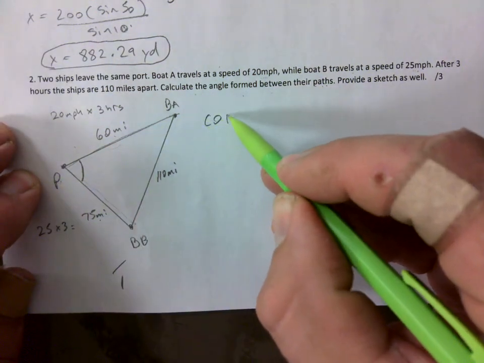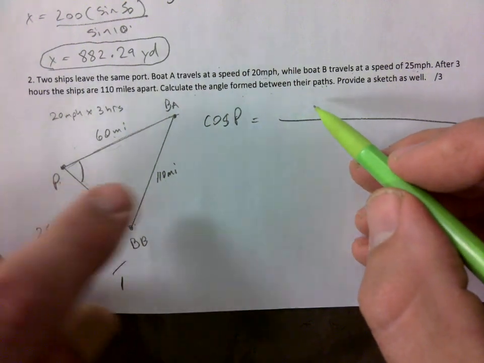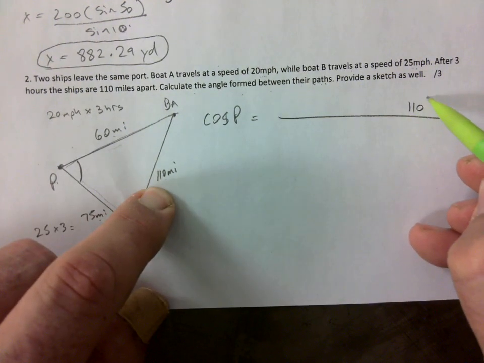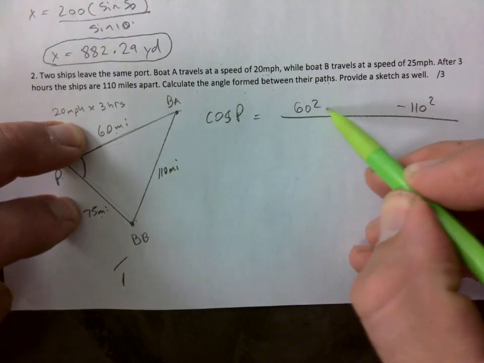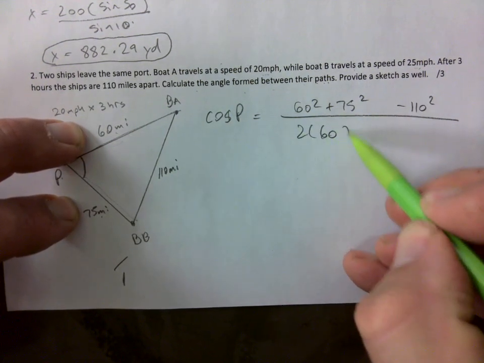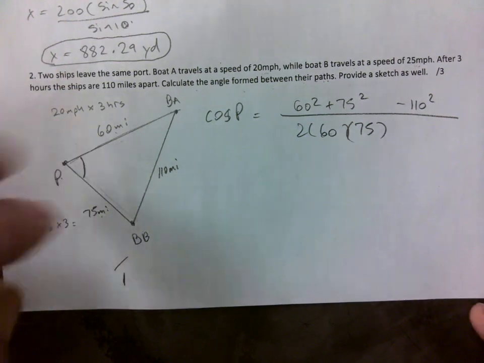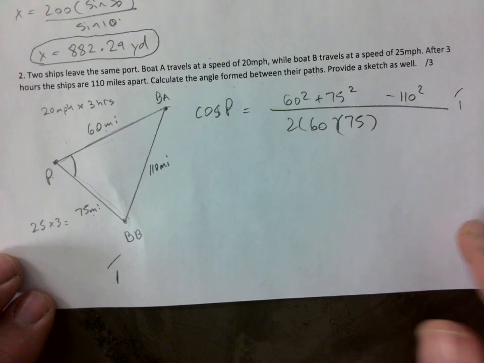So cosine of P, right? I'm going to make sure the 110 is squared and subtracting at the back, and then the other ones are filling up the remaining spots. Okay, so 2 times 60 times 75, like that. So that would for sure get you a mark as well, the correct setup.